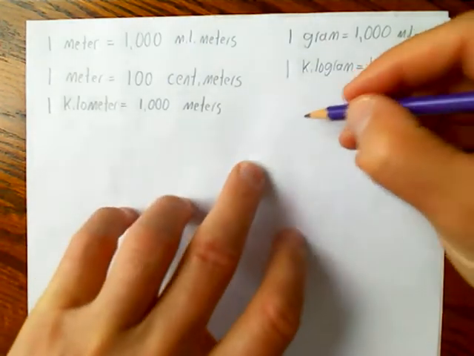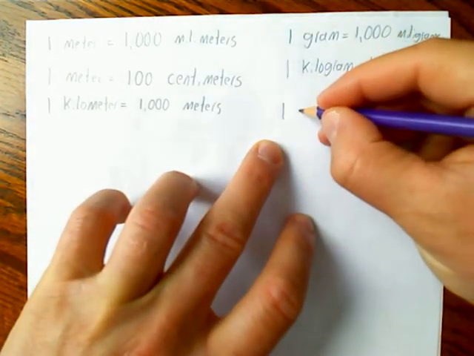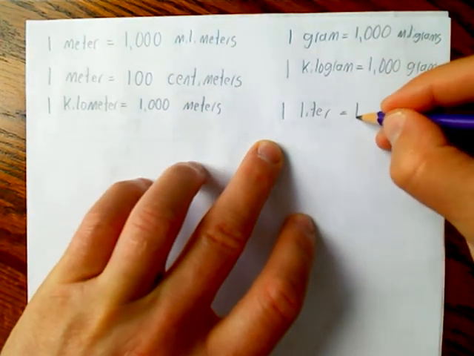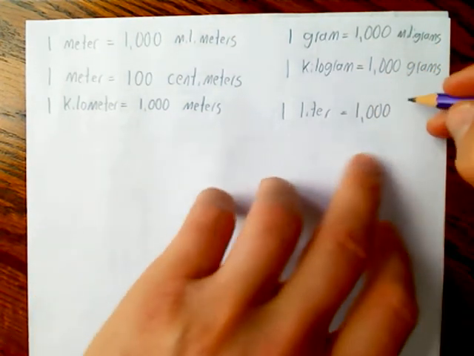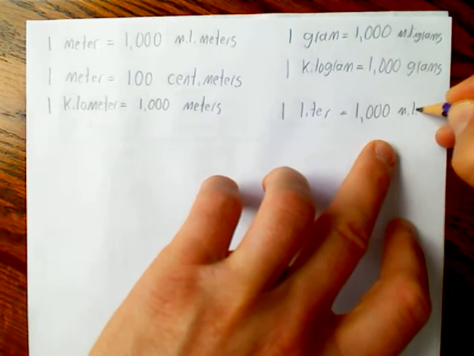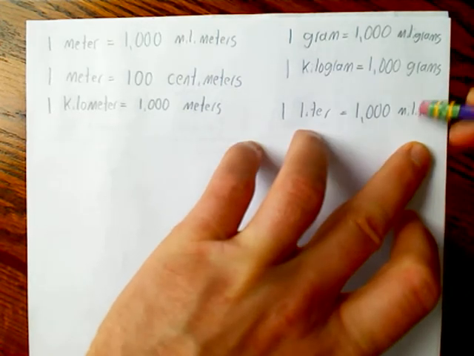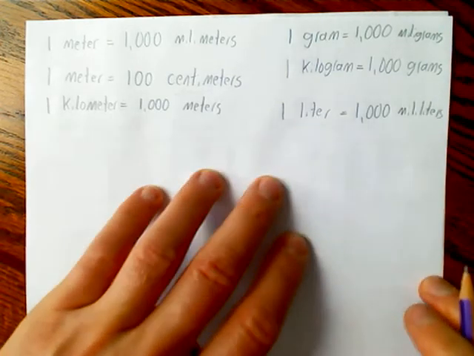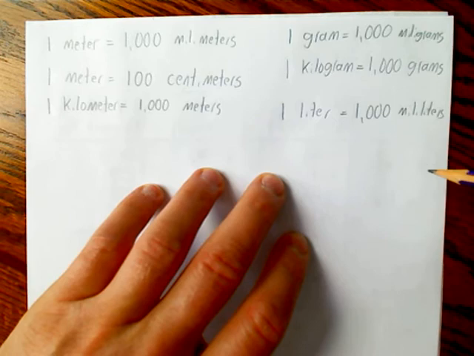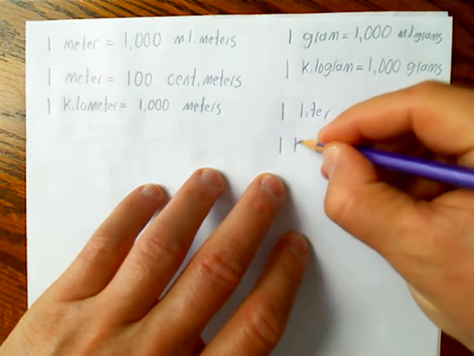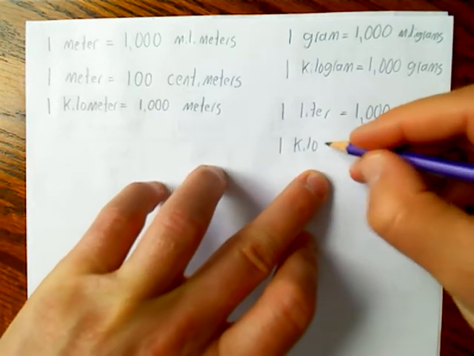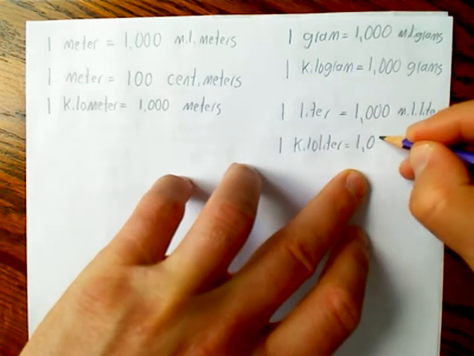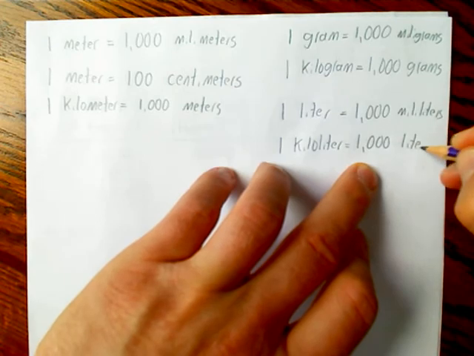And lastly, with liters, 1 liter is equal to 1,000 milliliters. And 1 kiloliter is equal to 1,000 liters.